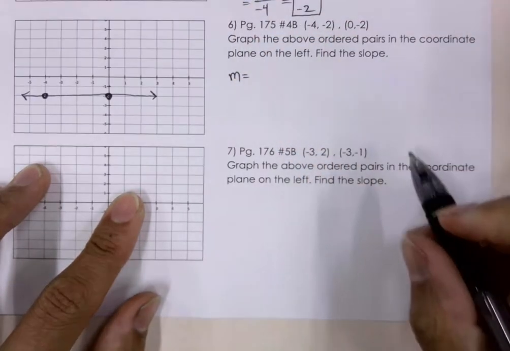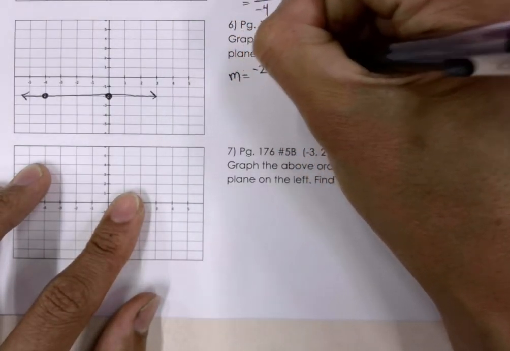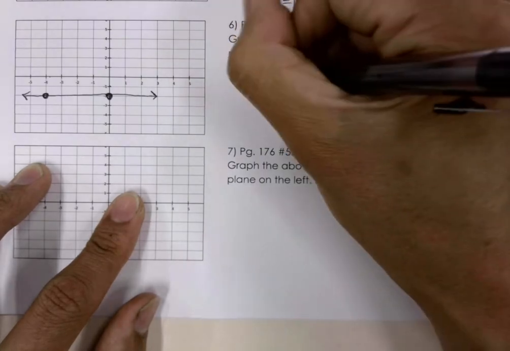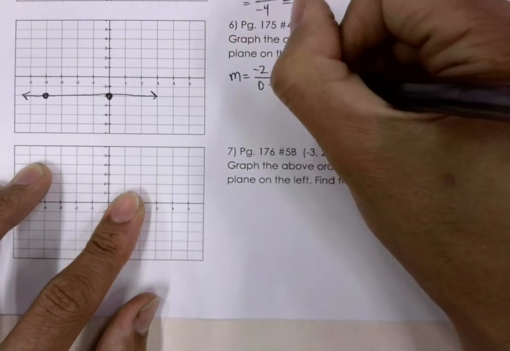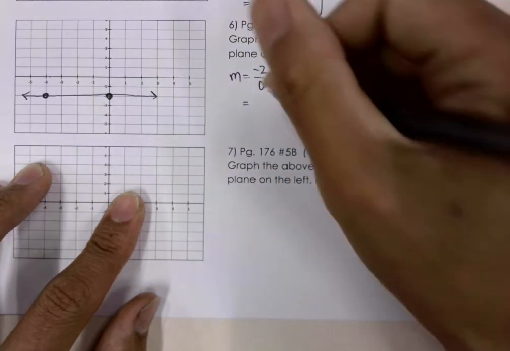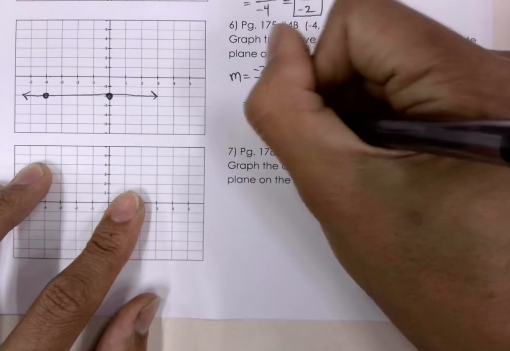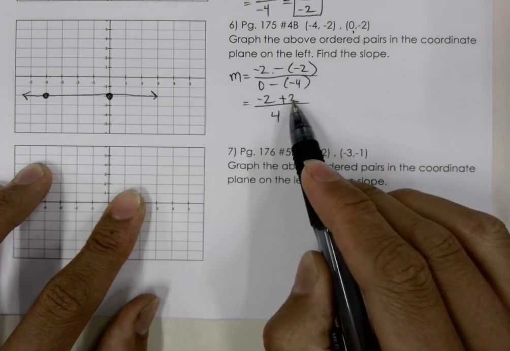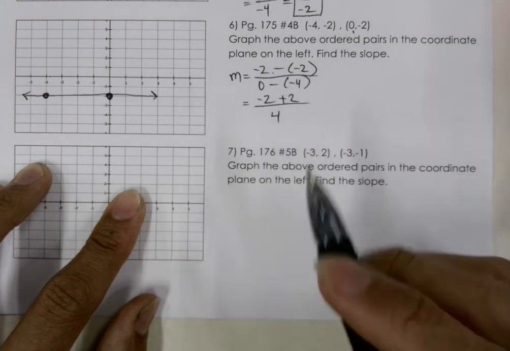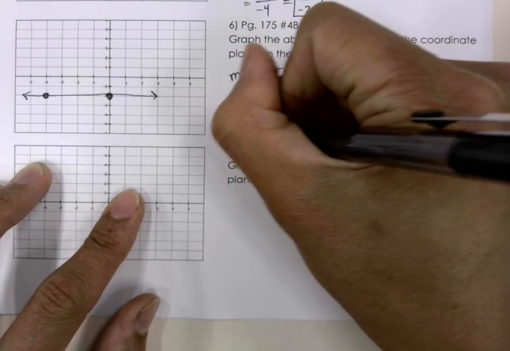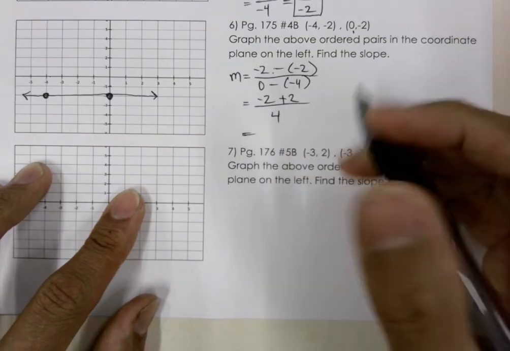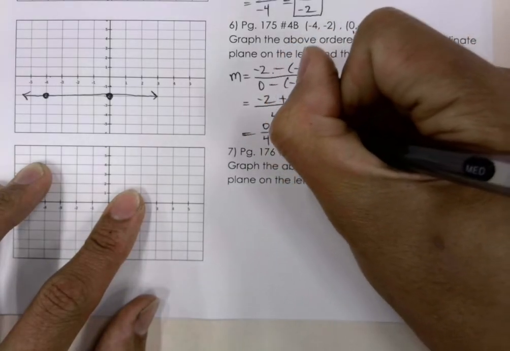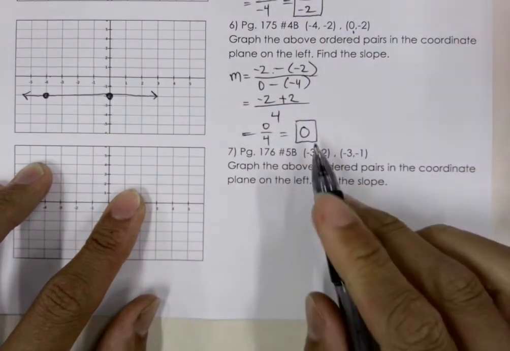So slope is equal to y2, which is -2, minus y1, which is -2, over x2, 0, minus x1, -4. So we can rewrite this as -2 plus 2 over 4. The negative and the negative turns into a positive 2, and the negative and the negative turns into a positive 4. So if we work out -2 plus 2, that's 0 over 4. And if we simplify, the slope is going to equal 0. And I'm going to put a box around that.